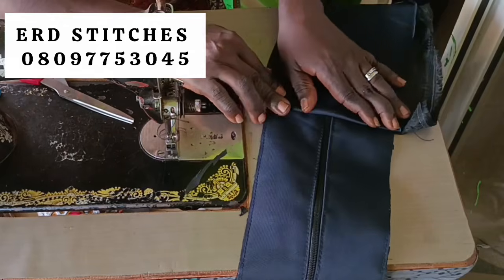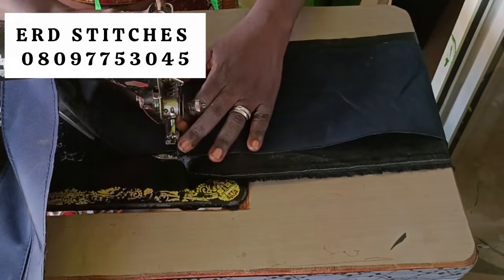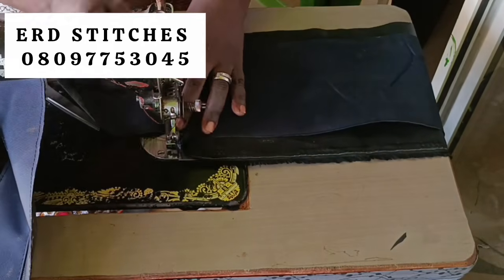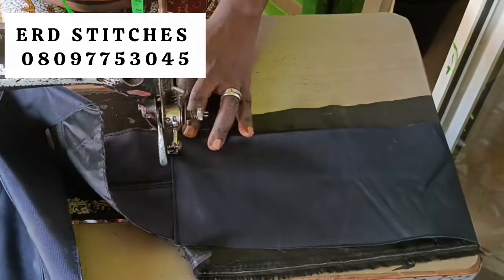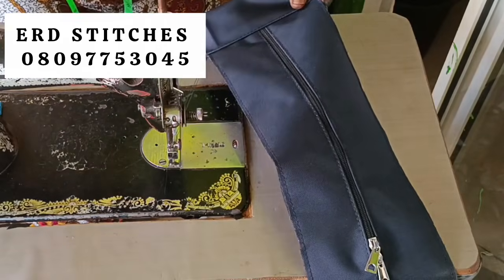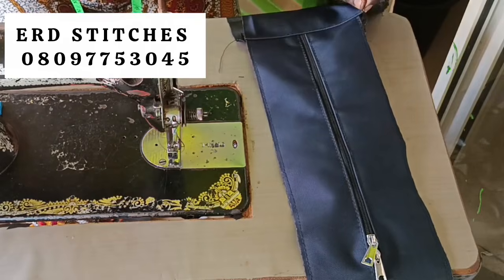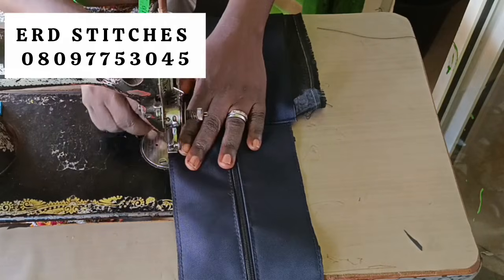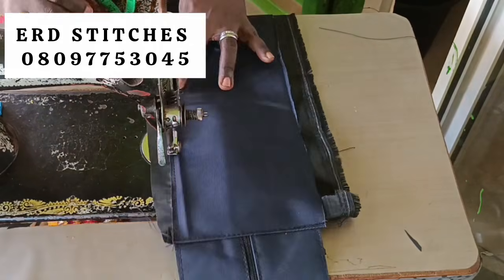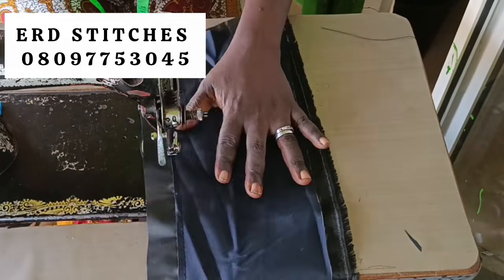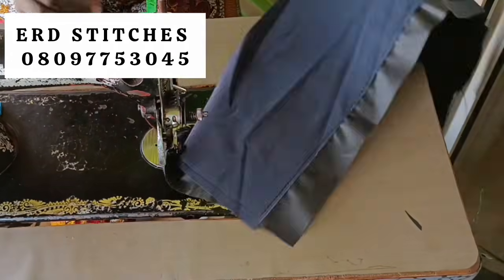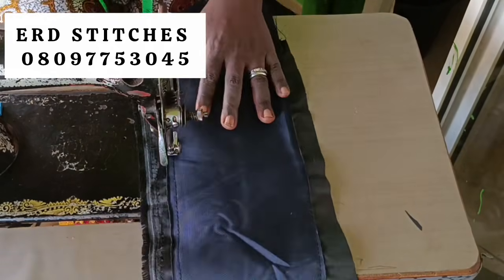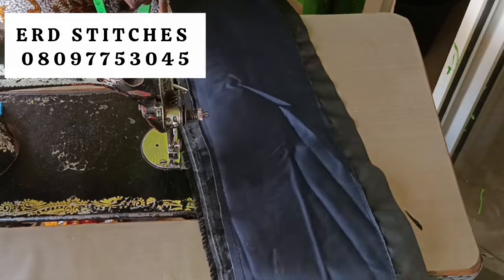Now we are going to add everything together. The amount for the leather, 875 naira, plus 200 naira for belt, plus 30 naira for the zip cloth, plus 37.5 naira for the zip head. If you are going to print something on it, you are going to also add the amount for the printing. Let's assume to print one bag is 100 naira.